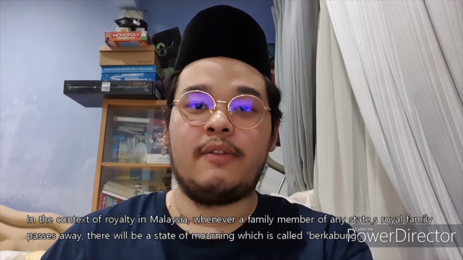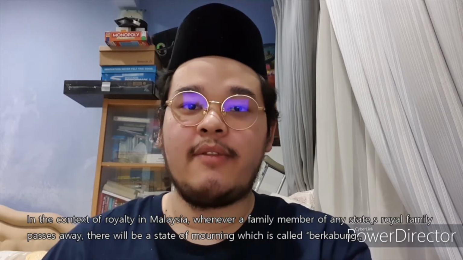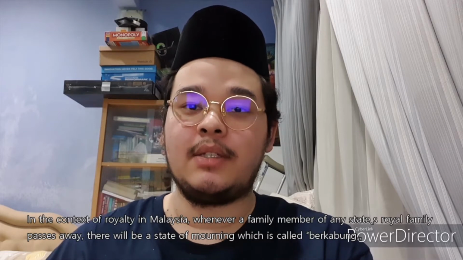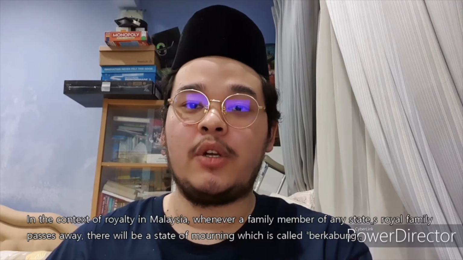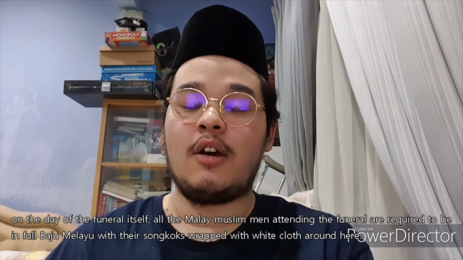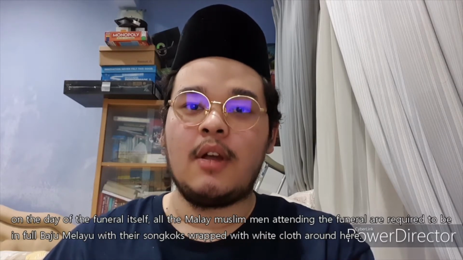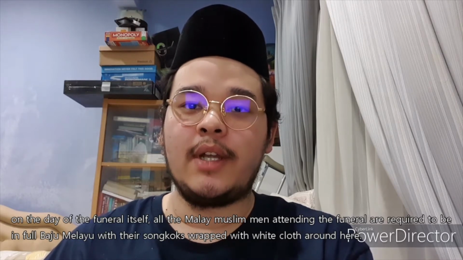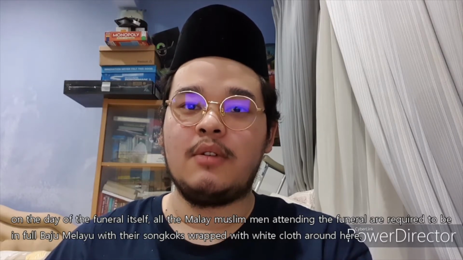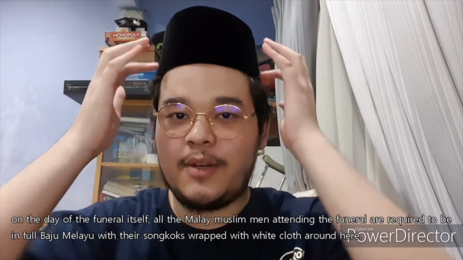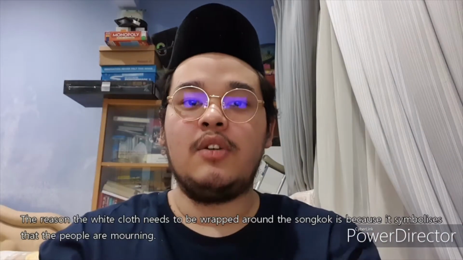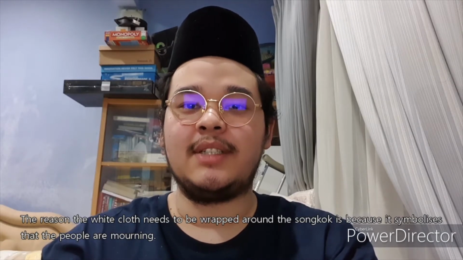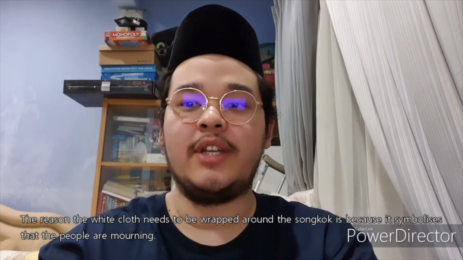In the context of royalty in Malaysia, whenever a member of any state's royal family passes away, there will be a state of mourning called berkabung. On the day of the funeral itself, all the Malay Muslim men attending the funeral are required to be in full baju Melayu with their songkoks covered in white cloth. The reason the white cloth needs to be covered on the songkok is because it symbolizes that the people are mourning.